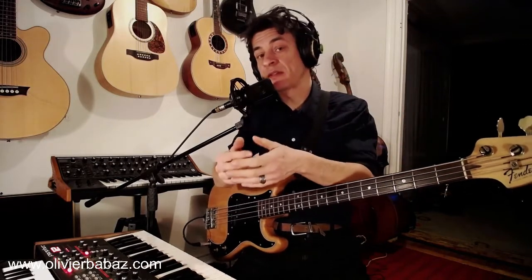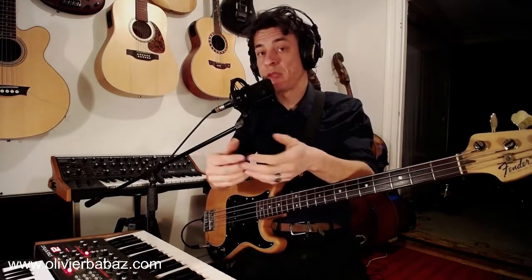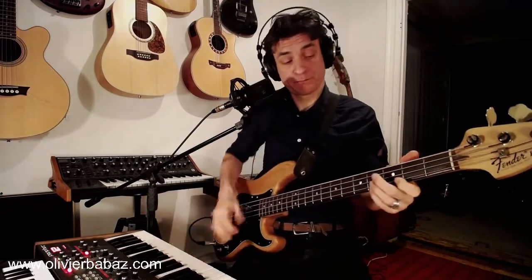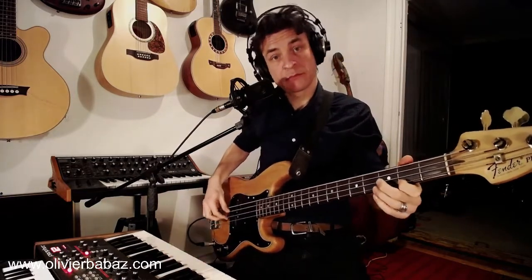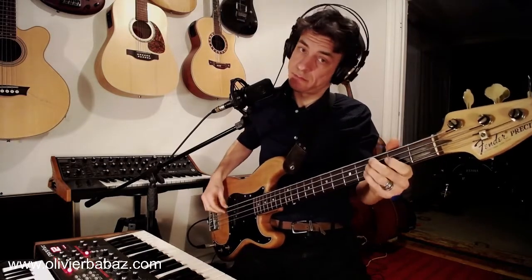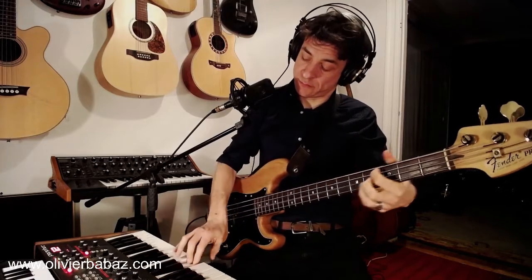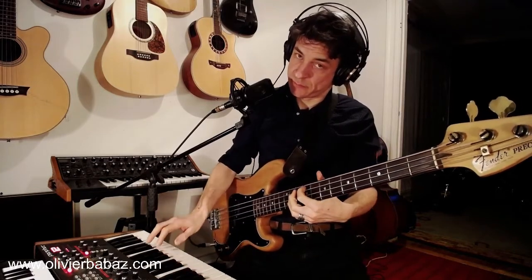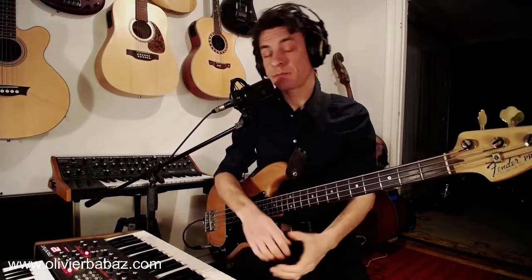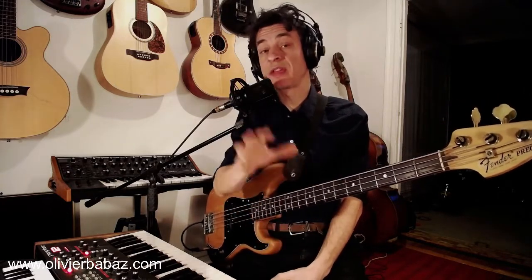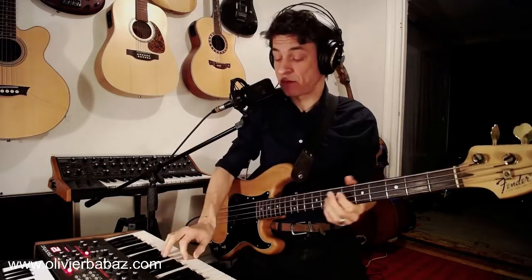And that minor 6, of course, very naturally implied a minor third as well. And what we did here is use a minor second. So in this case we created a Phrygian color.